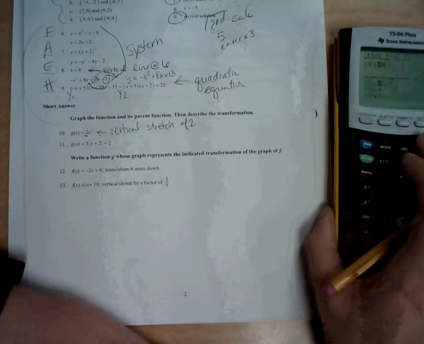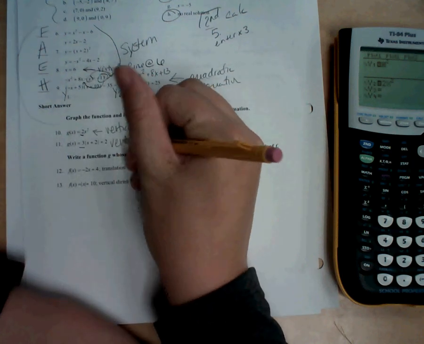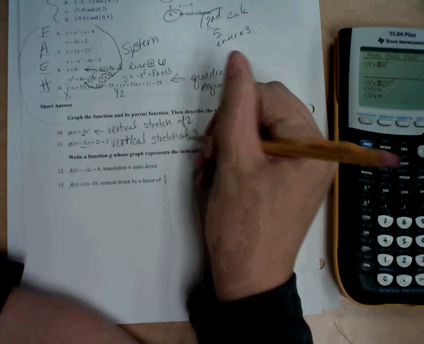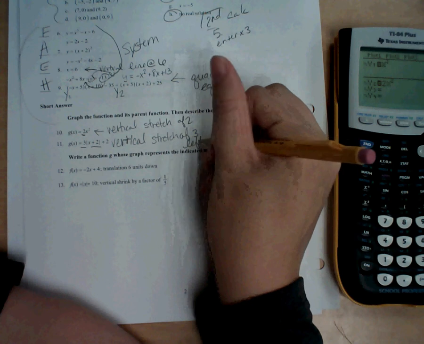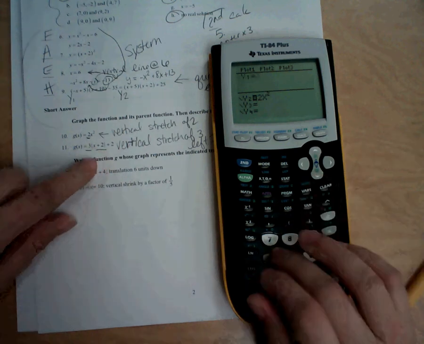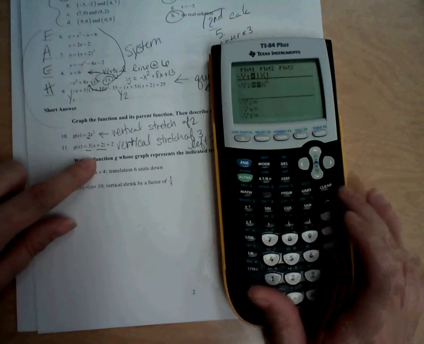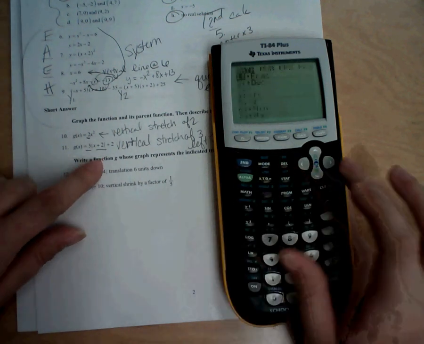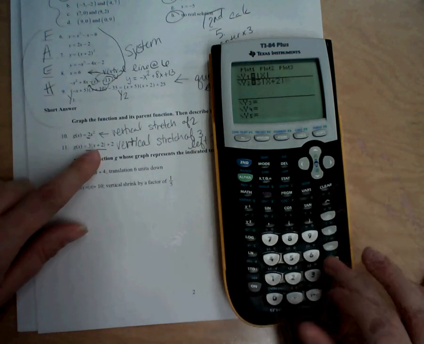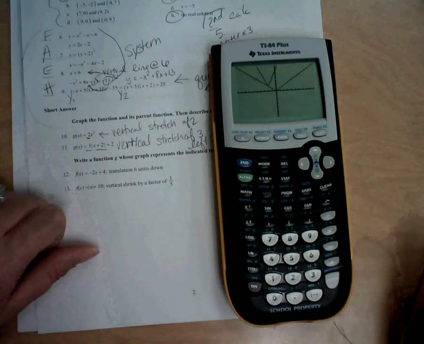Go back to y equals, number 11. This is going to have a vertical stretch of 3. It's going to move left 2 and up 2. So to get an absolute value in your calculator, you're going to go to math, over to number, and it's that first choice. x, that's our parent function, and then 3, math, over to number, absolute value of x plus 2, plus 2. There's our parent function, there's our transformation.